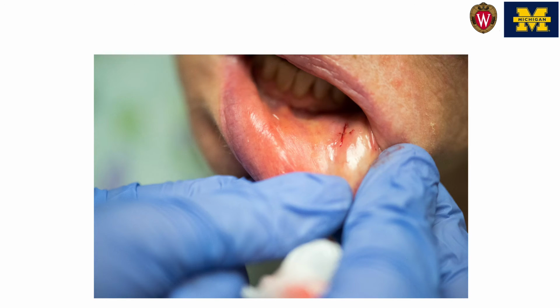Once we finished removing the necessary number of labial salivary glands, again ideally 4, but from 2 to 8 depending on the size, I put in one dissolvable 5-0 chromic gut suture. And we'll discuss how to do this shortly.